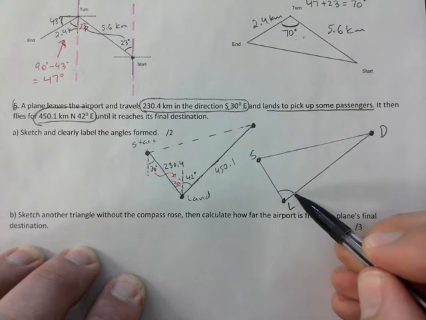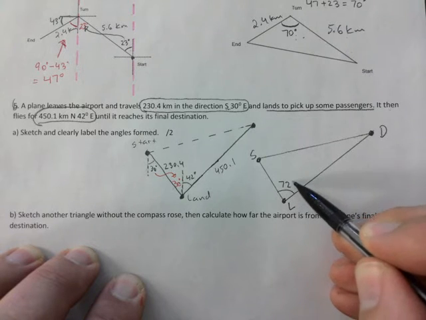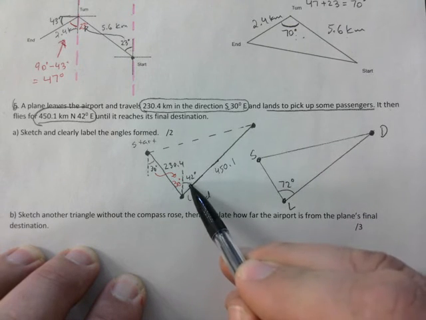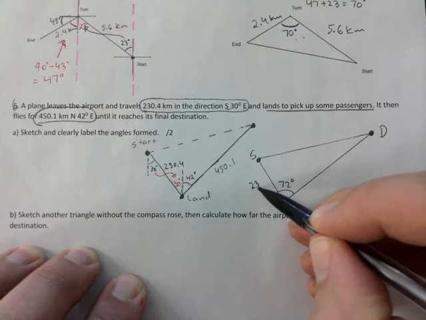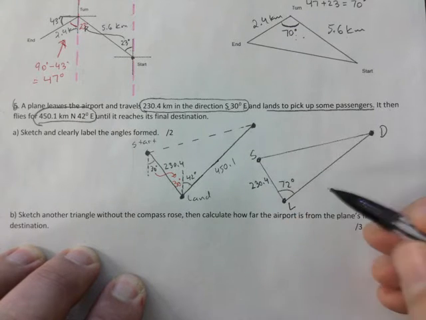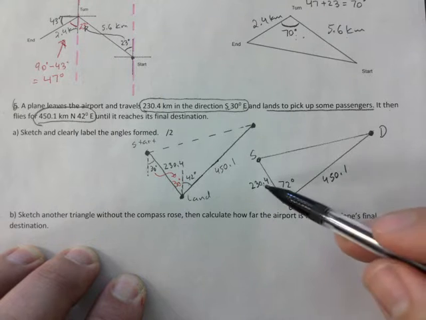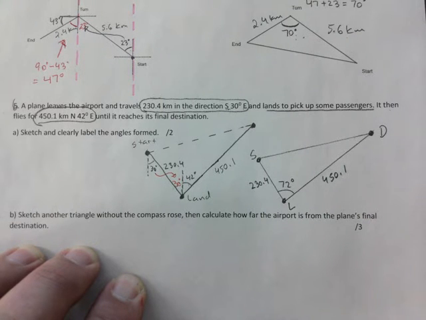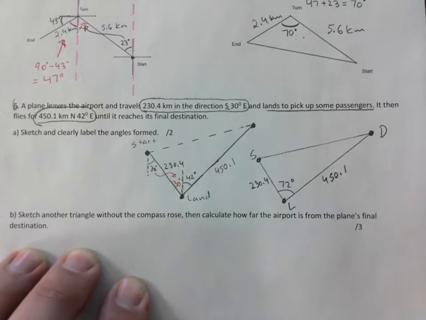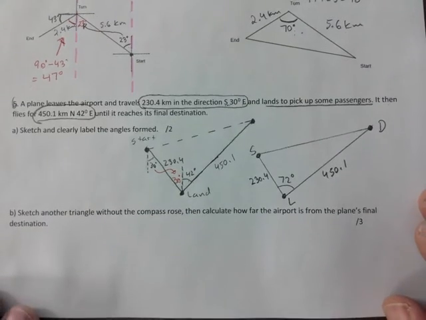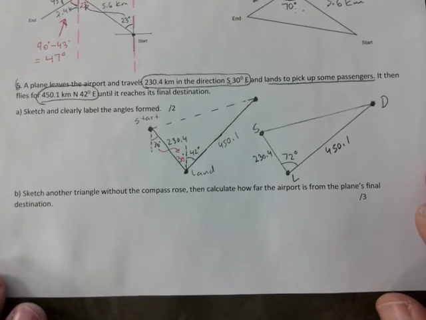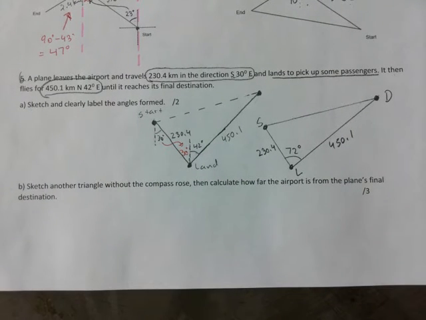This is what? 72 degrees, right? This is 230.4 and this is 450.1. SAS again. It's not always going to be SAS, guys, but in this case it is. So there's your diagram.